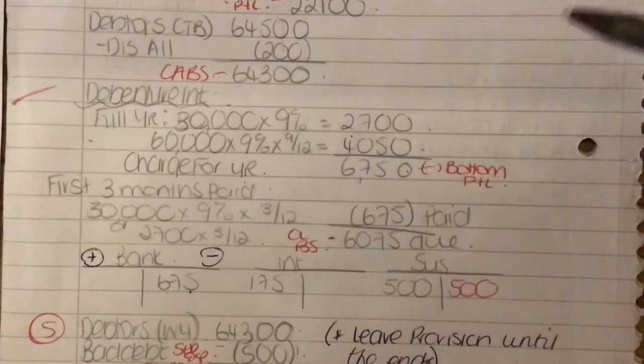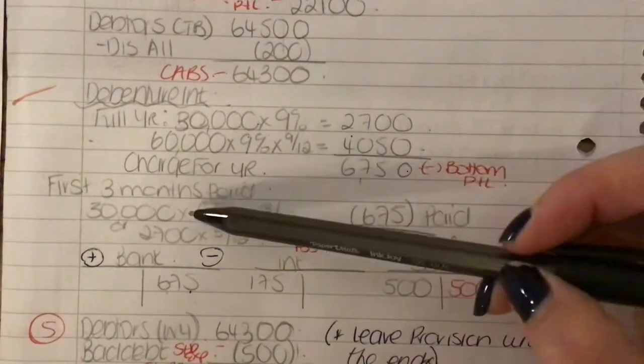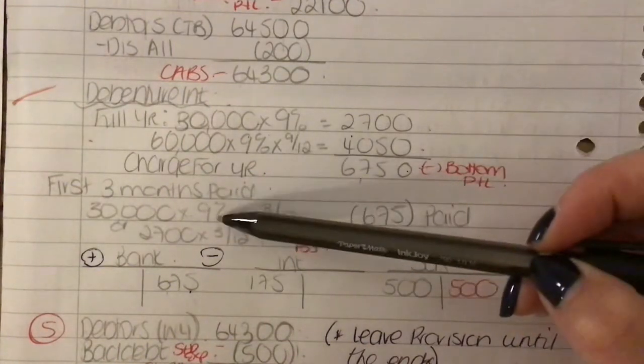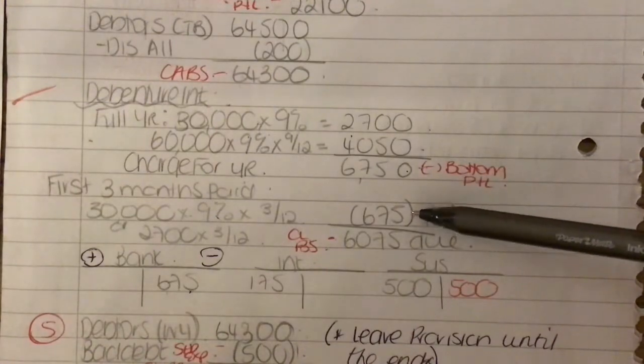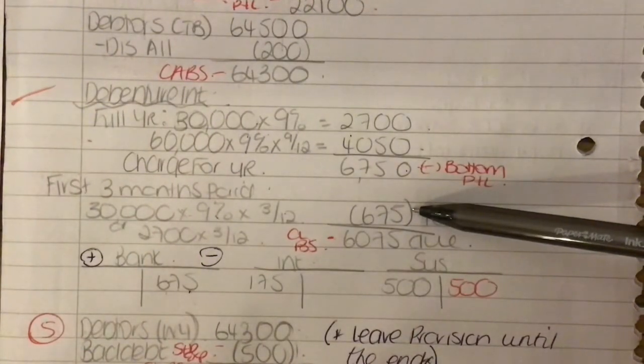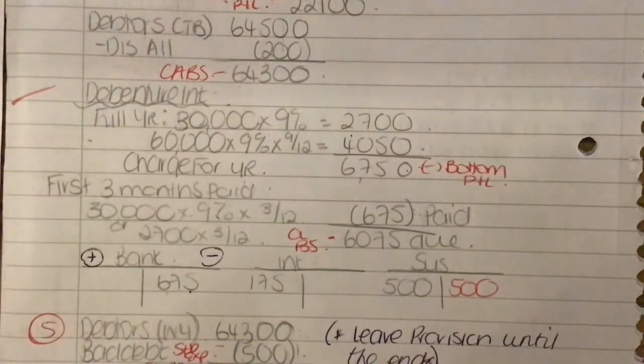Well, in the first 3 months of this year, we only had the €30,000 worth of loan. So 30,000 worth of the loan, multiplied by 9%, multiplied by 3 over 12. So the amount that we actually paid was €675. I'll go through that again, okay? It says in the trial balance that we paid interest for the first 3 months.